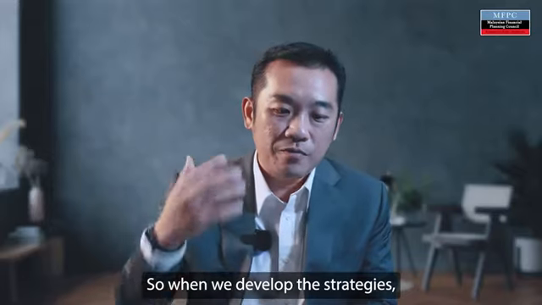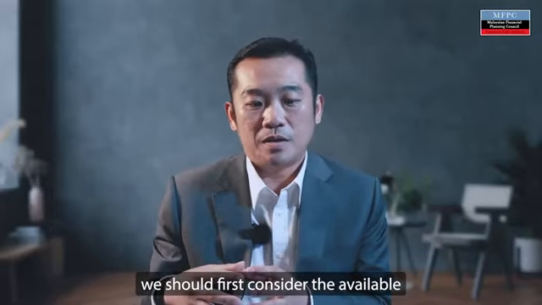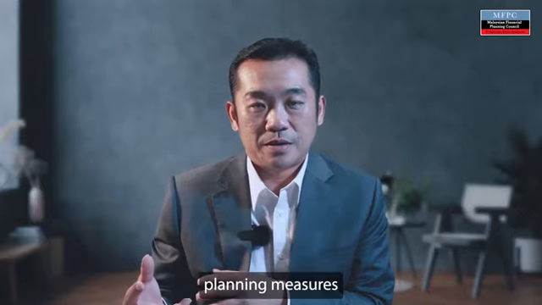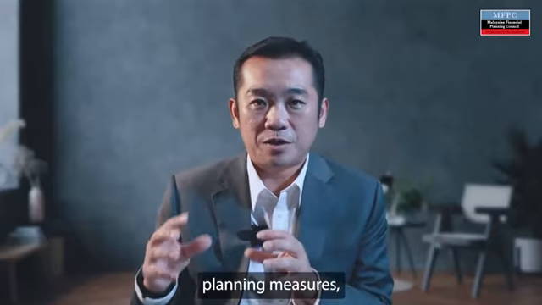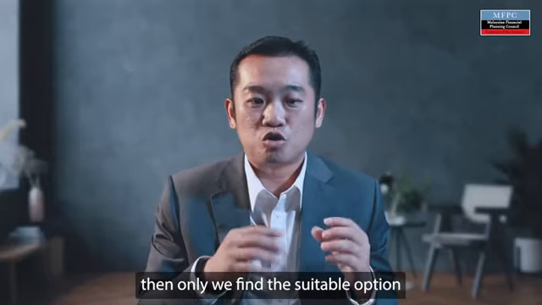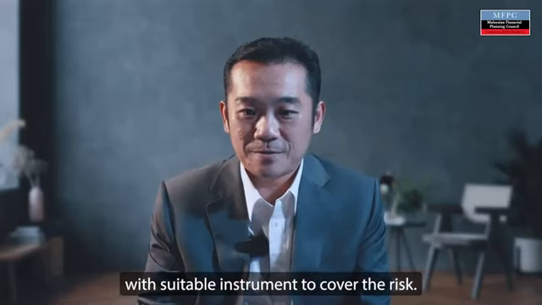Okay, so when we develop the strategies, we should first consider the available planning measures. And after we have considered all the available planning measures, only then do we find the suitable options with suitable instruments to cover the risk.